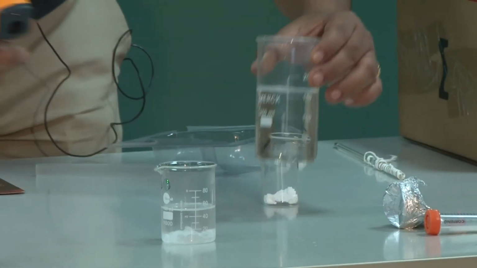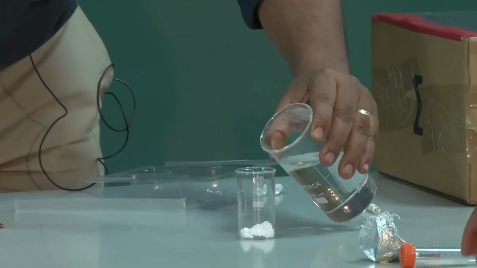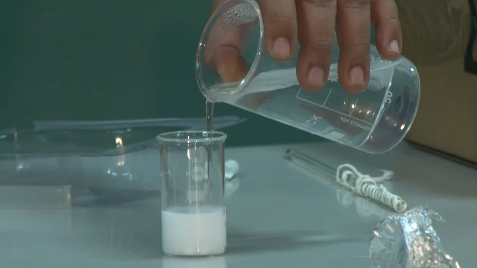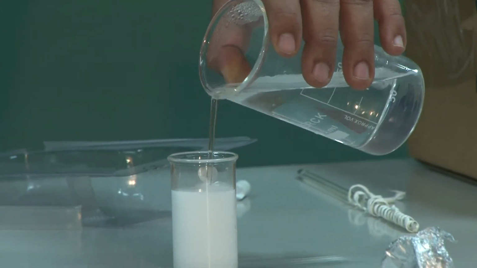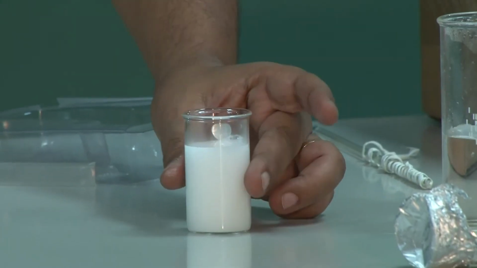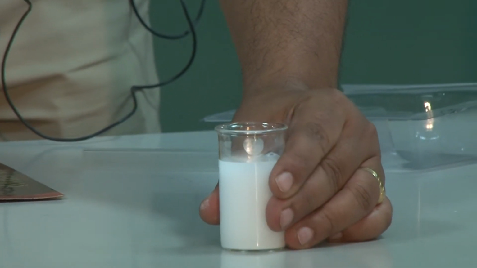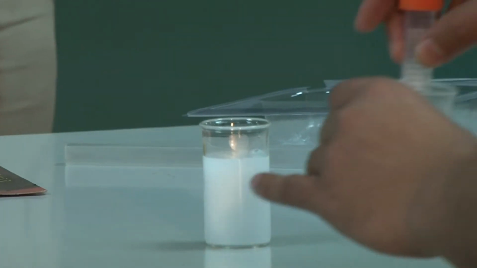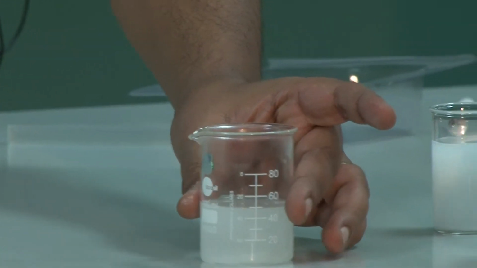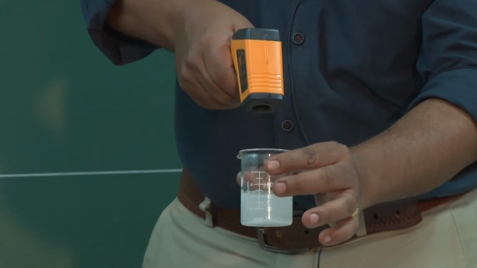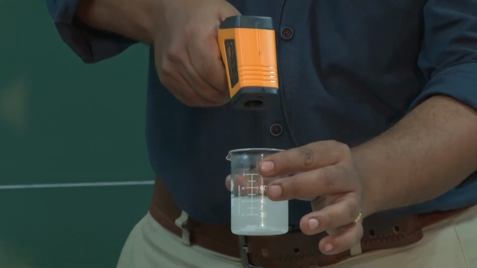Okay, let me pour on the calcium carbonate, right. Getting hot. So, yeah, I can feel the temperature from outside, but I will just measure it with my infrared thermometer. It is 59 degrees now.